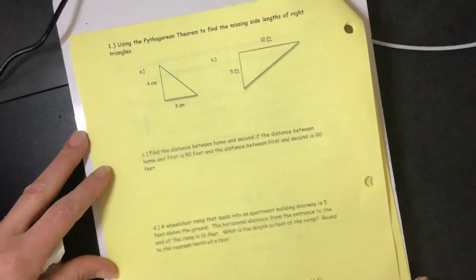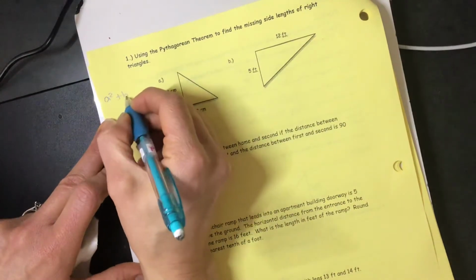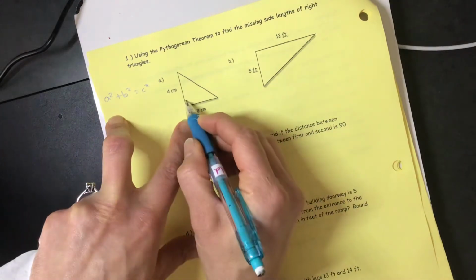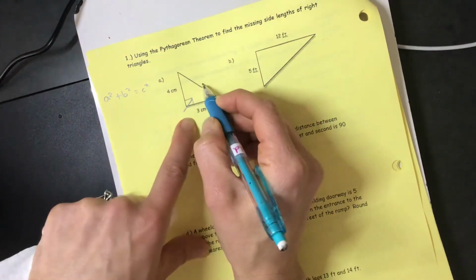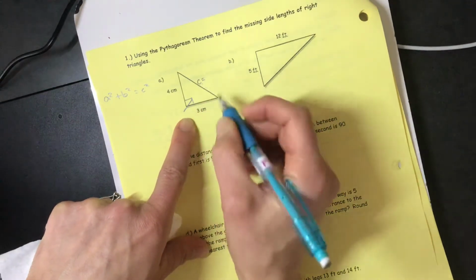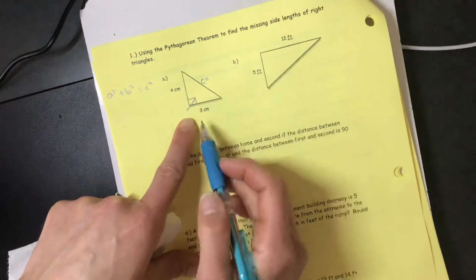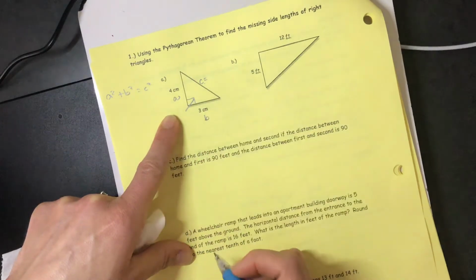All right, so now we're going to use the Pythagorean theorem. Please start by writing the Pythagorean theorem on your paper. And when you get the triangle, you're going to draw your right angle, make that arrow, and point to c. Then you're always going to ask yourself, do we know c, or are we looking for c? In this case, we're looking for c. That means these are a and b, and it doesn't matter which one is which. We'll say this is a, and that's b.